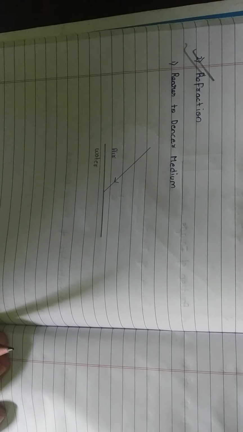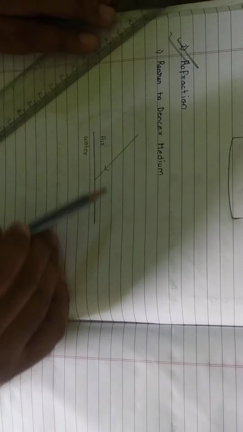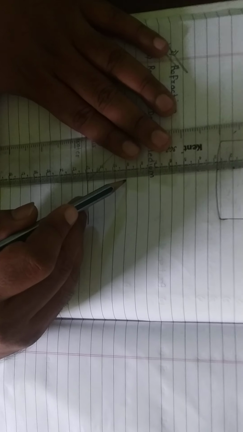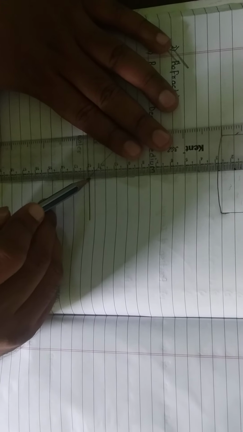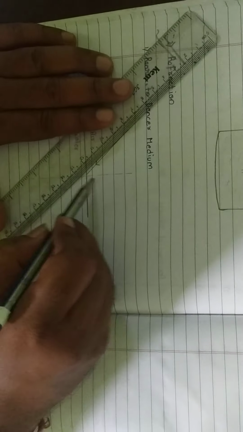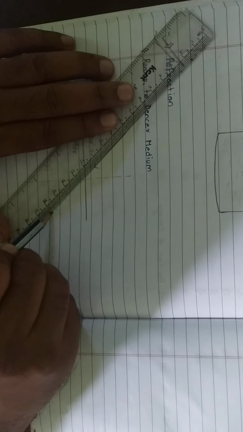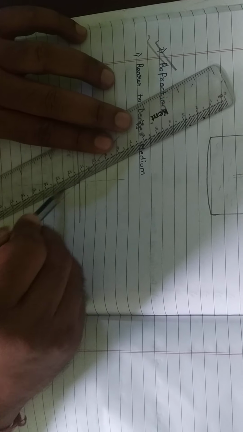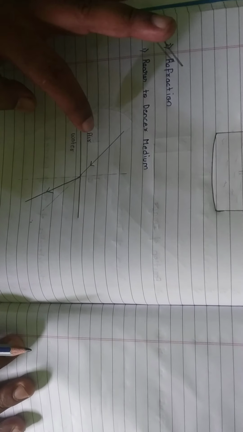So first, two things that you need to know: what happens when a ray of light moves from a rarer medium, for example air, to a denser medium, for example water. First let us say this is the ray of light. First let me draw the imaginary line perpendicular to the surface. This is called the normal. This is the usual path of that particular ray of light. Now this will deviate towards the normal. When a ray of light is moving from denser to rarer medium, it will go away from the normal, but right now it is moving from rarer to denser medium, so it will go towards the normal.